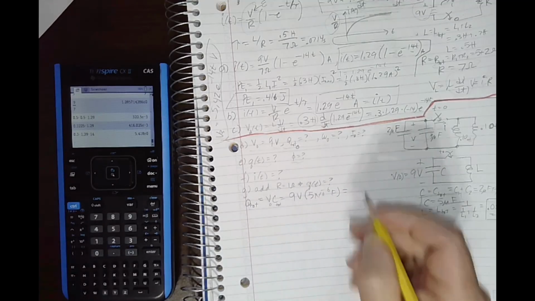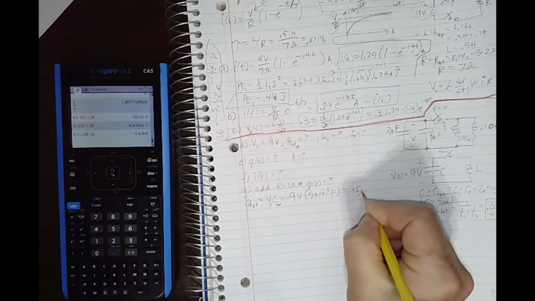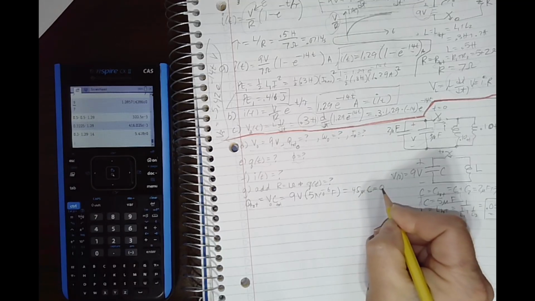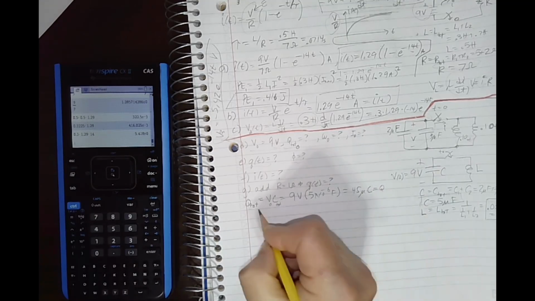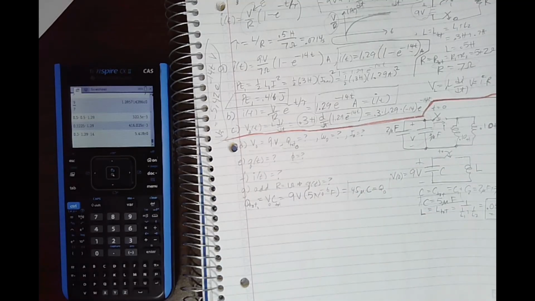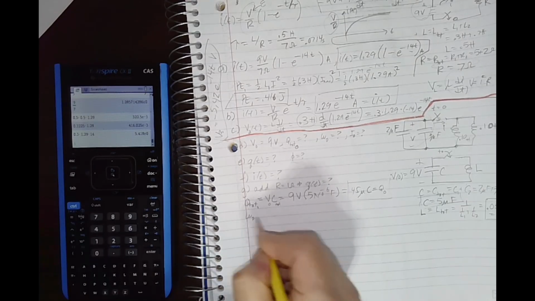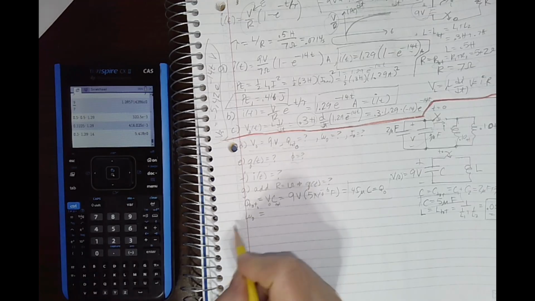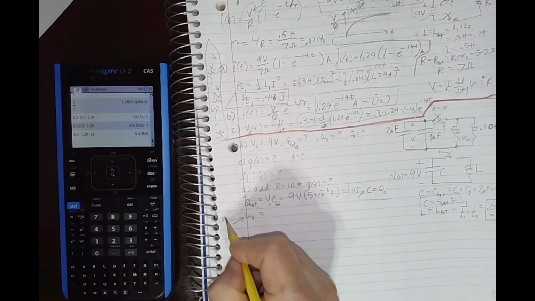So our total charge is going to be 45 microcoulombs. That is Q total naught, or just Q naught, basically, in the other equation. I think we call it Q naught in our equation, but let's keep going here. Omega naught. What is omega? Omega is our angular frequency.